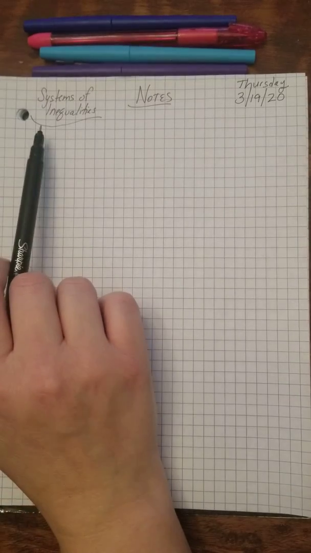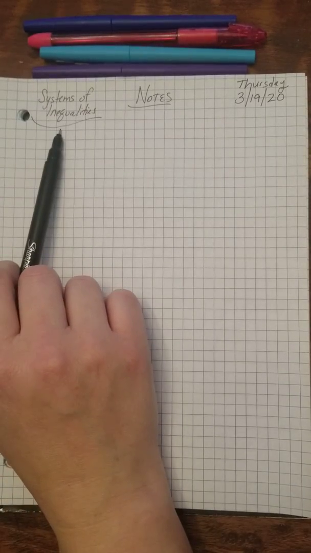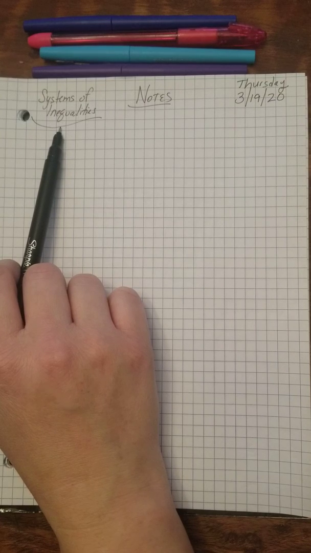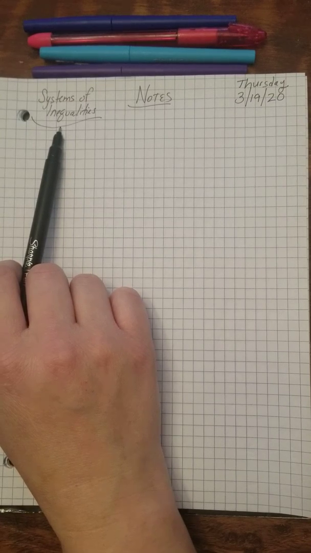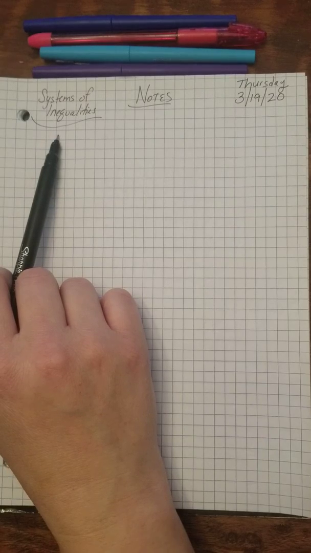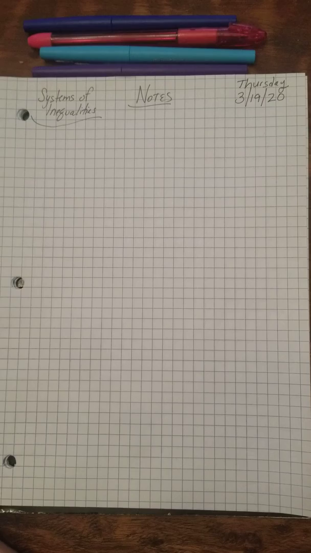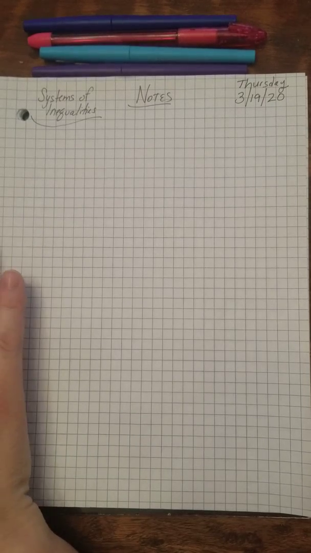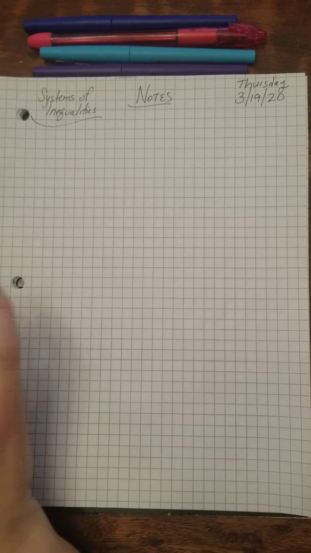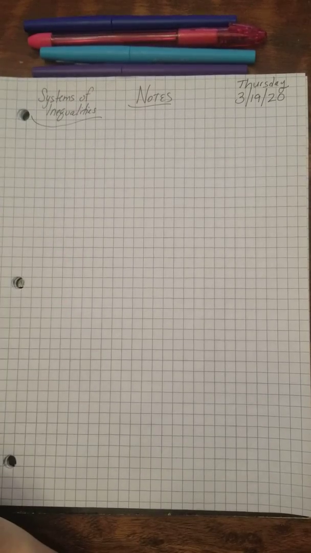Again, we're going to look today at systems of inequalities. We're basically going to take your work from Monday and Tuesday one step further, and we're going to graph systems, but we're going to have the shading that goes along with it. So right now, go ahead and pause the video. You're going to want to get your notebook out. You want to have at least 2 colors to work with.